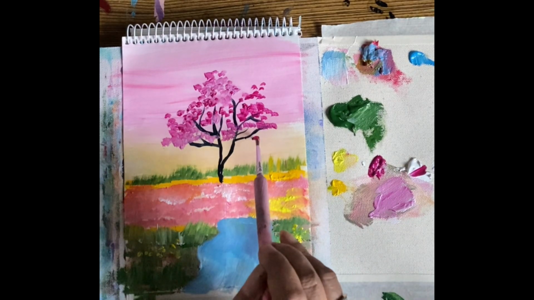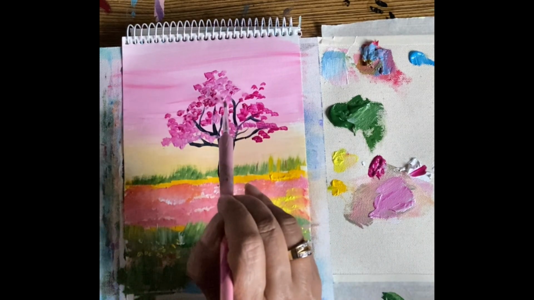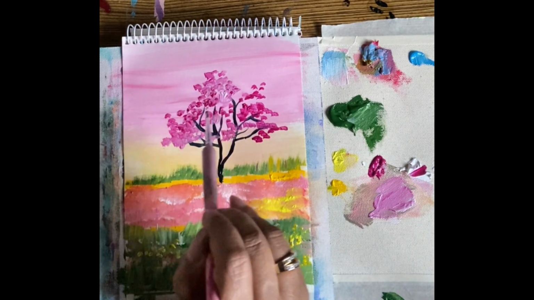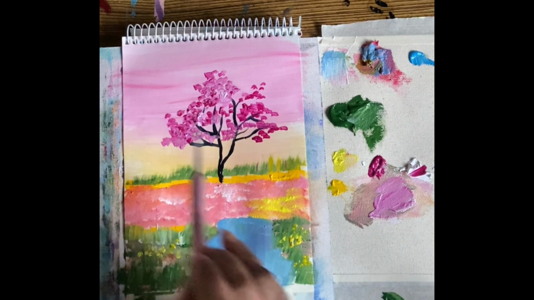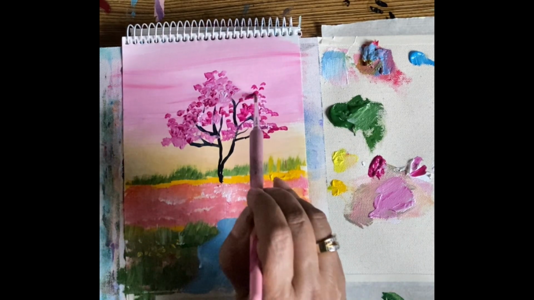4. Mix your own colors instead of using them straight from the tube. Pure colors from the tube are often too intense. Mix them with their complementary colors or a touch of gray to create richer, more natural tones.